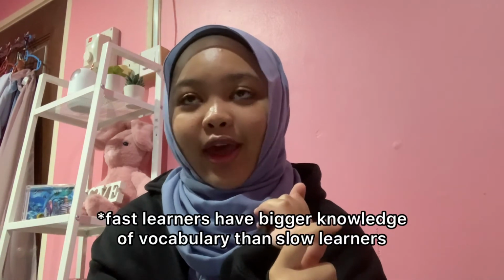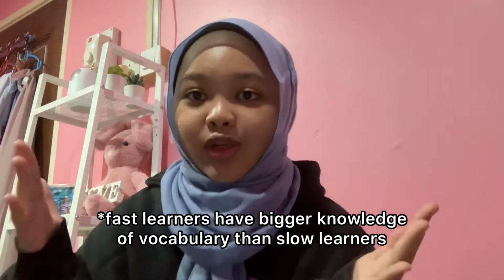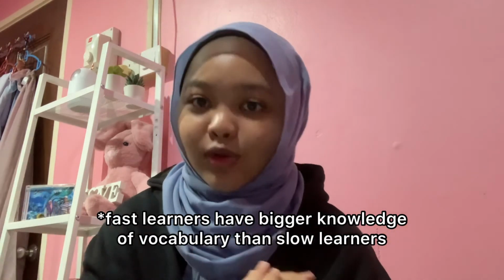This is because every student has their own ability and their own size of vocabulary knowledge. So this is why it is difficult for the teacher to make the test. For instance, fast learners might have a bigger knowledge of vocabulary than slow learners.